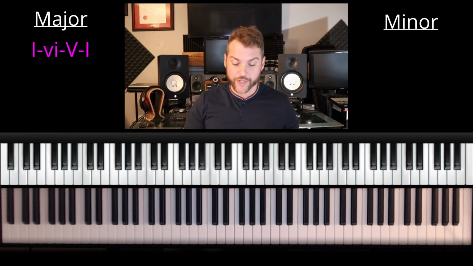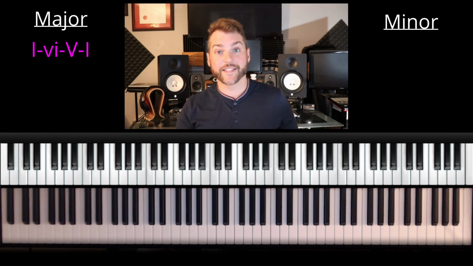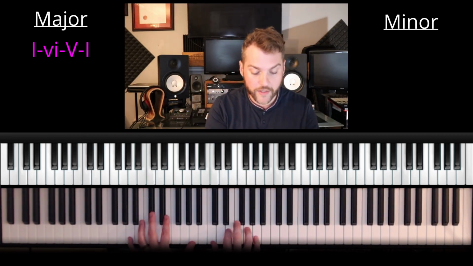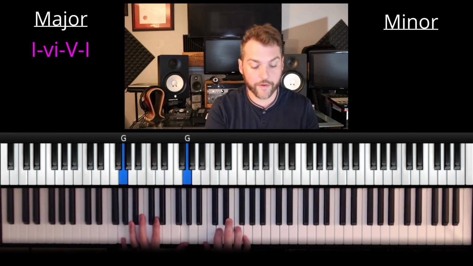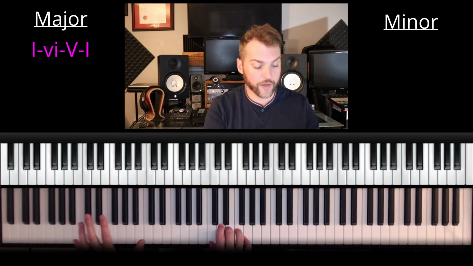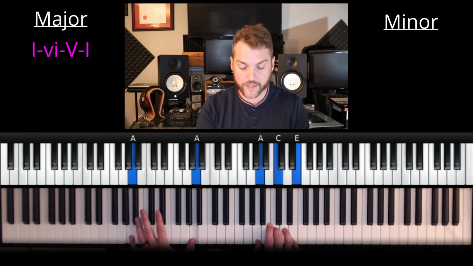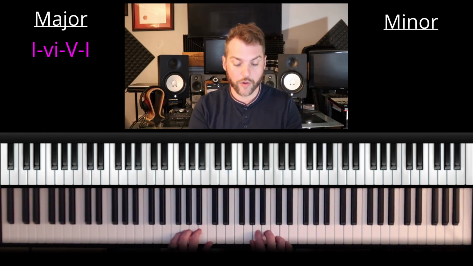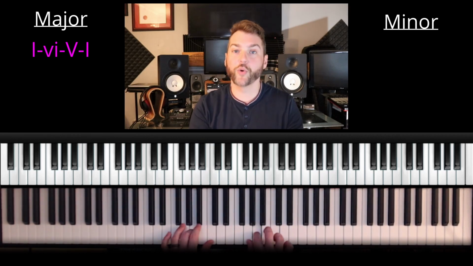So we're going to be starting off with a 1-6-5-1 chord progression, finishing with a perfect cadence, 5 back to 1. So we end up getting 1, 6, 5, 1. Again with no inversions, 1, 6, 5, 1. That kind of has that old Motown sort of feel.